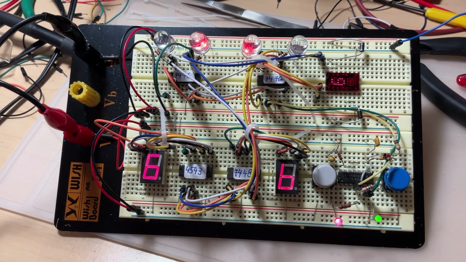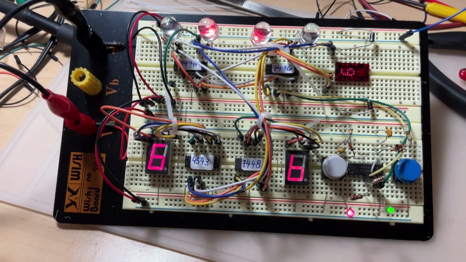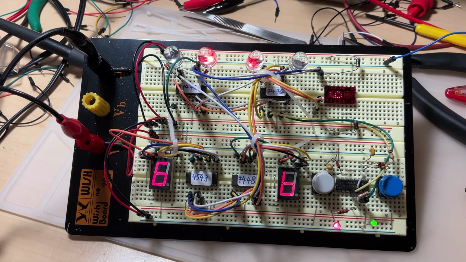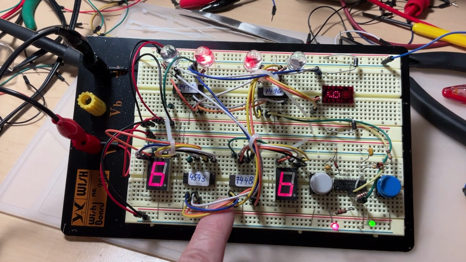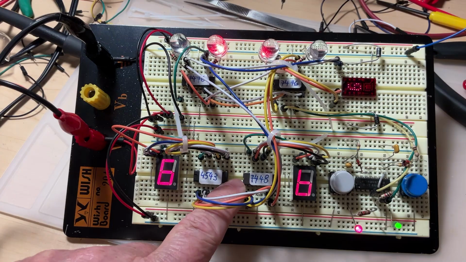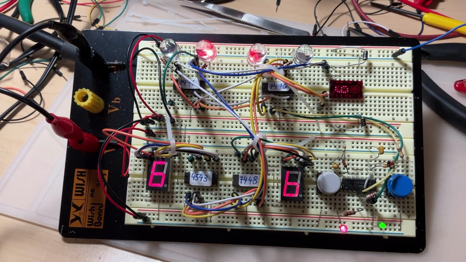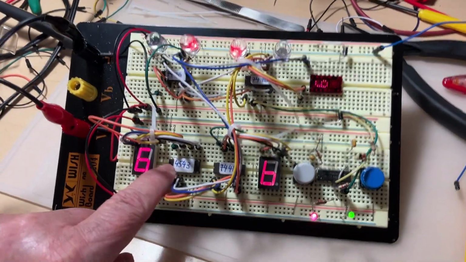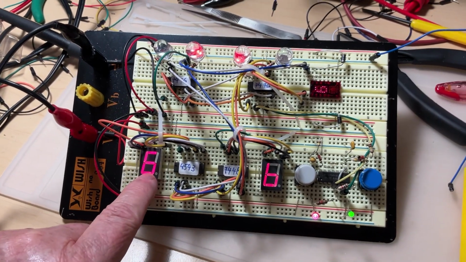So this was not my choice, and there is nothing I can do right now to change that situation. This is the way the manufacturer chose for this particular package to show the number 6, sorry, like that. And the manufacturer of this package chose the number 6 like that.